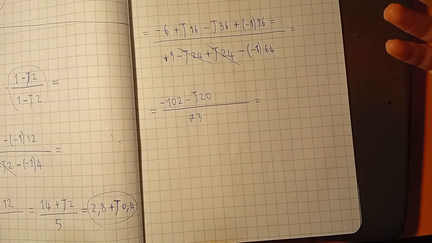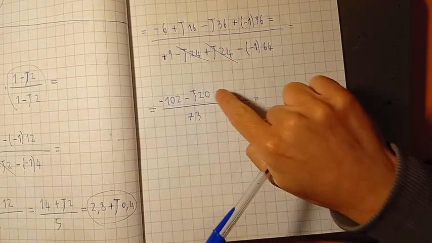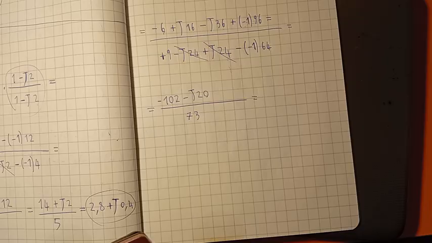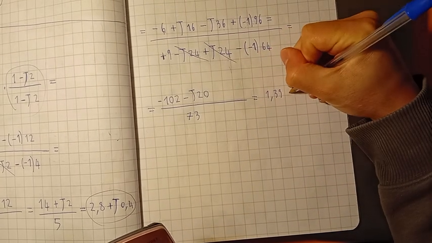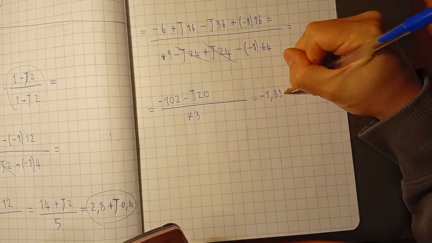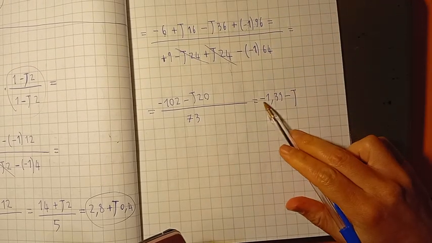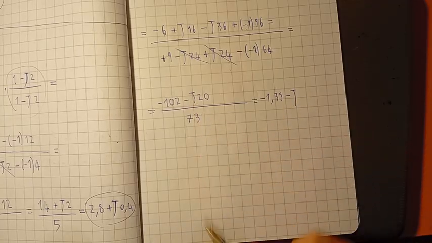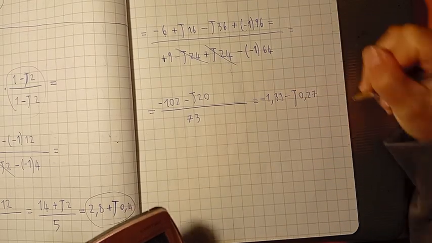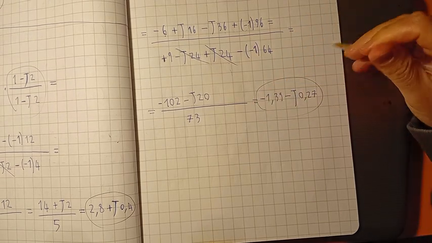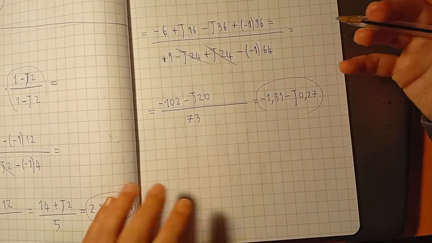So now we can easily do it. We just have to divide this for this and then this for this. Okay, so we have minus 1.39 minus j 0.27. Okay, so this is the result. This is how you do divisions between complex numbers.